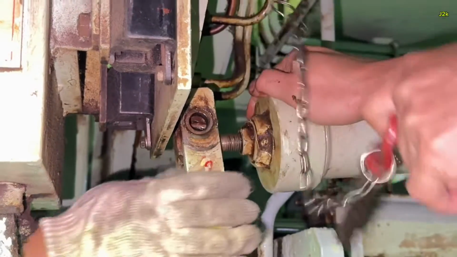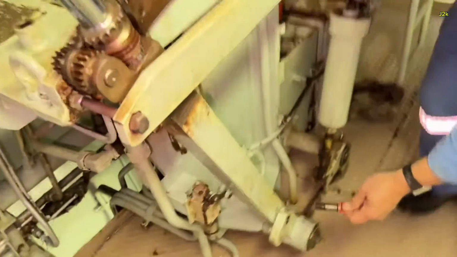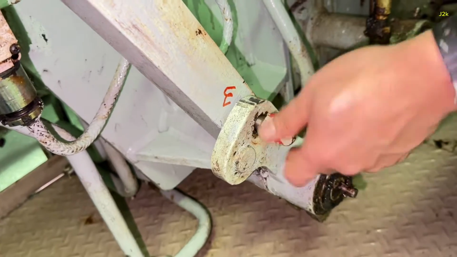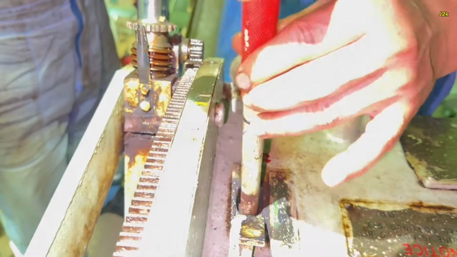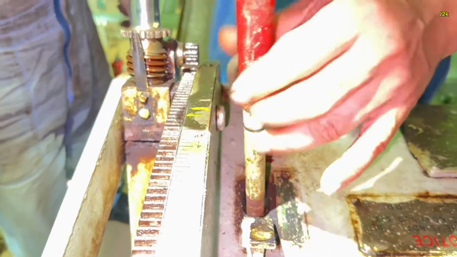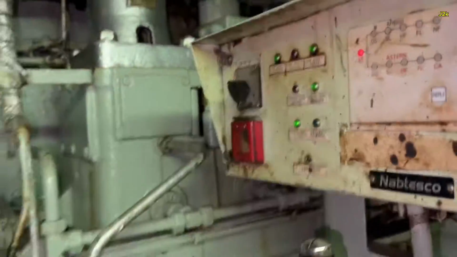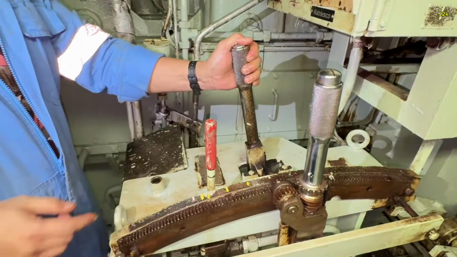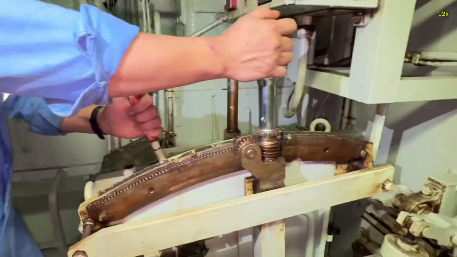And now we have to change the control from engine control room to engine side control for our maneuvering until the arrival in port. Connect the pin and change the control mode from remote control to engine side control. Set the fuel to run position, and you can now start the engine to ahead and astern position.